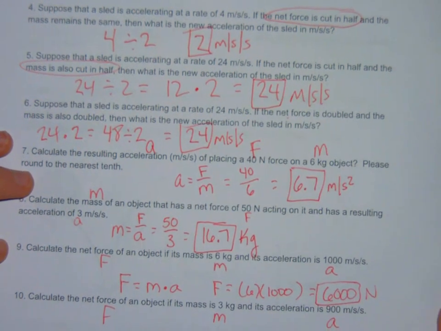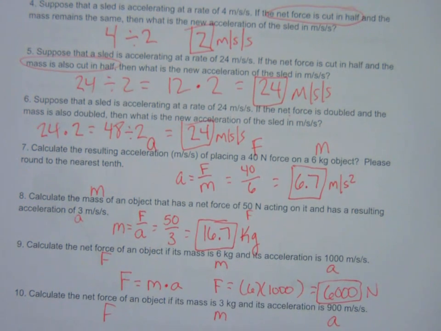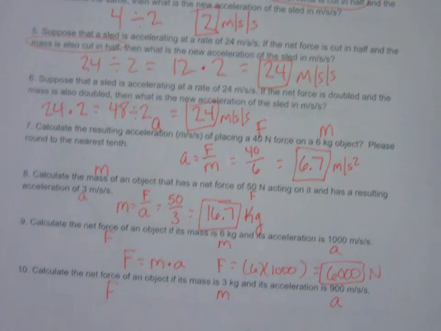All right, so those are the types of problems you would see on the final exam from Unit 2. Good luck.